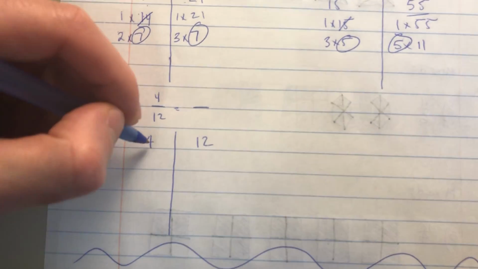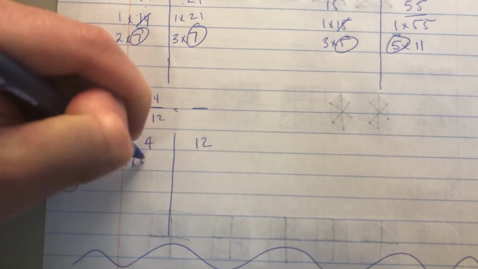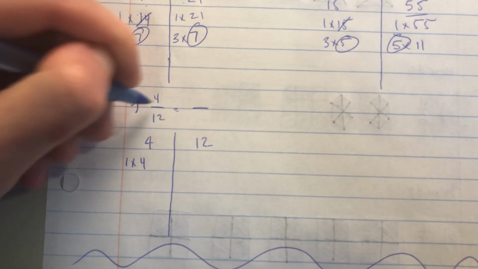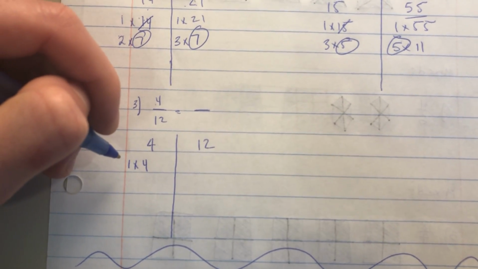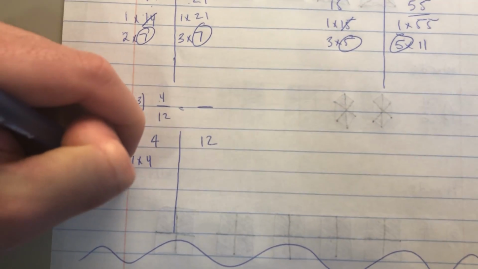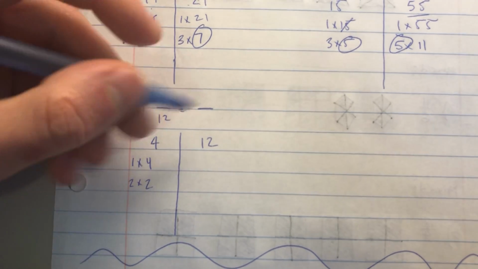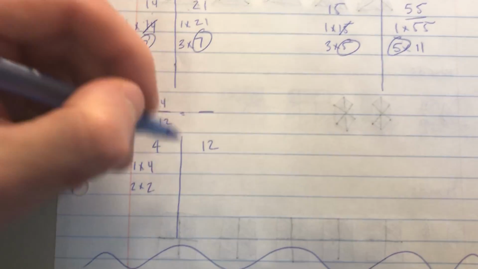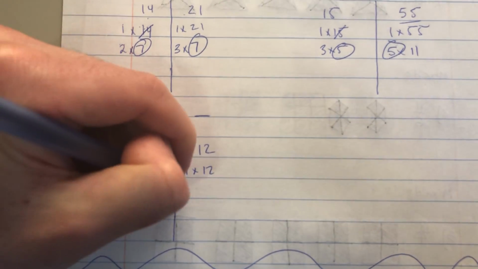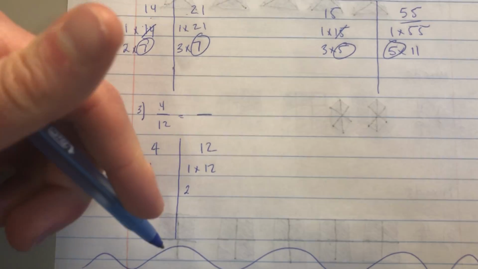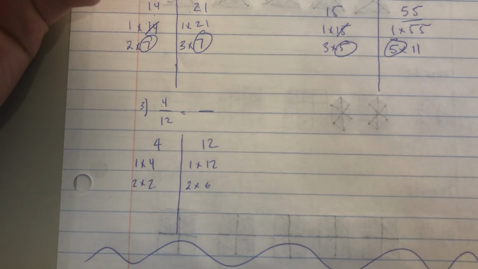For number 3, I'm going to do 4/12. I first know that 1 times 4 equals 4. I also know that 4 can be divided by 2 because it's an even number, ending in 2, 4, 6, 8, or 0. So roll my 2's until I get to 4, 2 times. 2 times 2 equals 4. For 12, I know 1 times 12 equals 12. It also can be divided by 2. Roll my 2's until I get to 12. 2, 4, 6, 8, 10, 12. That's 6. 2 times 6 equals 12.